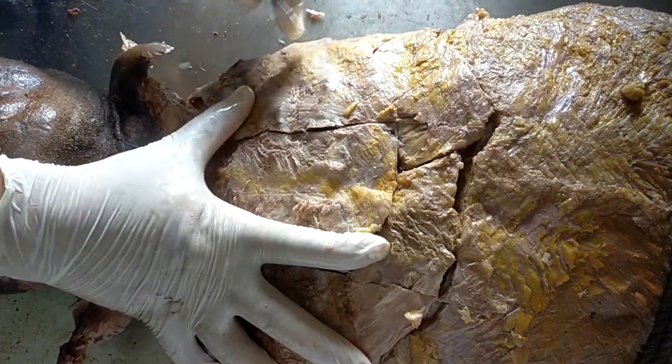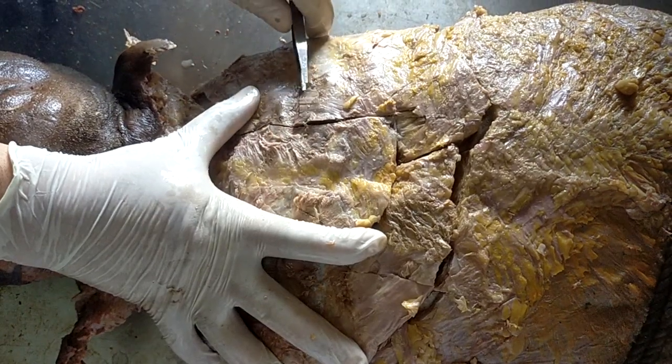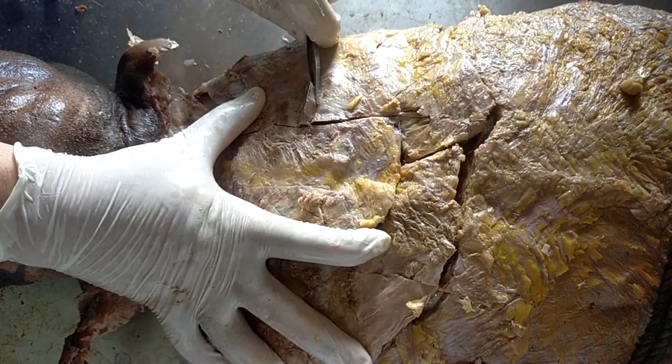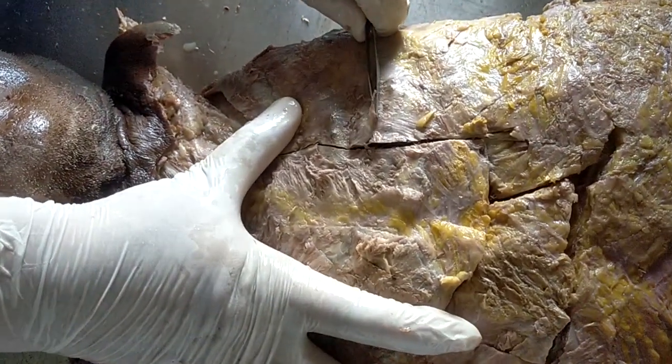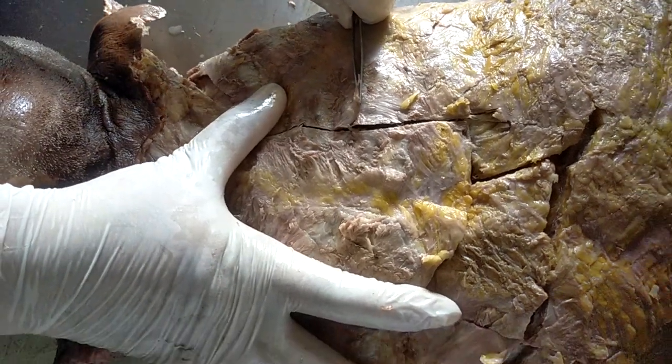Now we can see here the white shining structure. This is the external intercostal membrane.